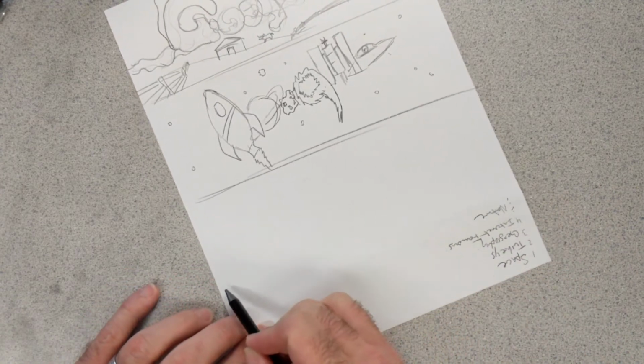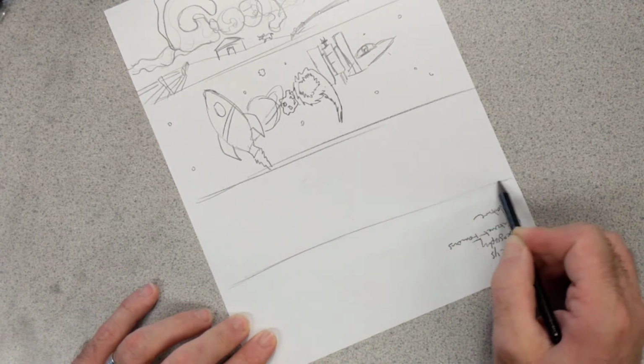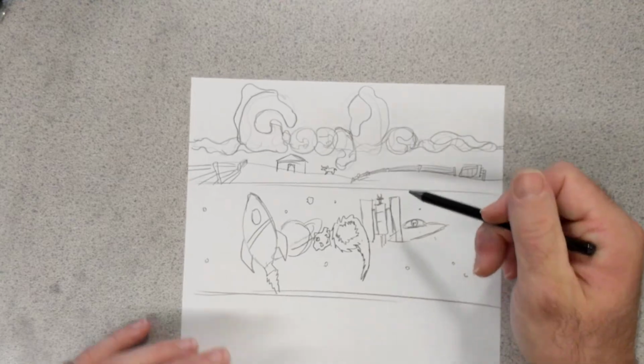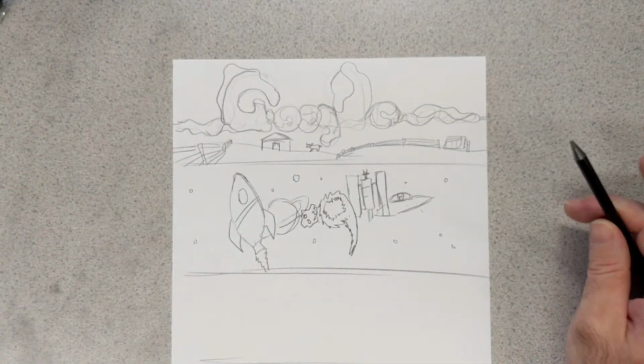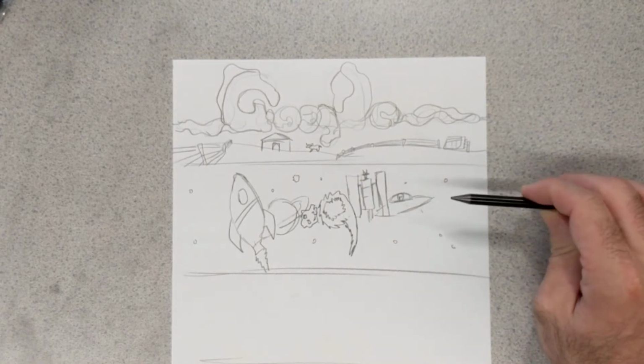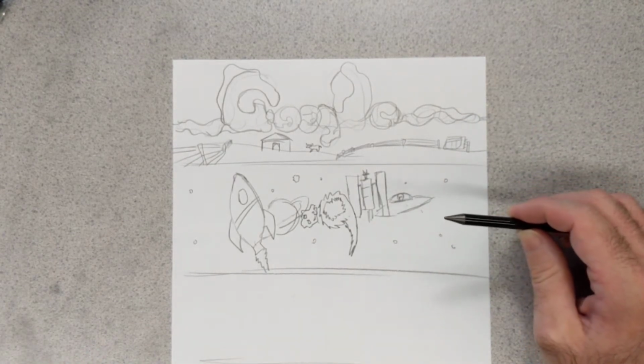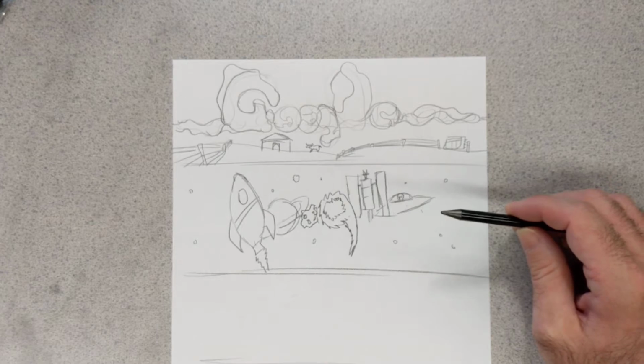So you don't have to spend a whole lot of time on them, but I want to be able to see what kind of details you're incorporating into your final idea. So those are my first two ideas. I could come up with four more pretty quickly.